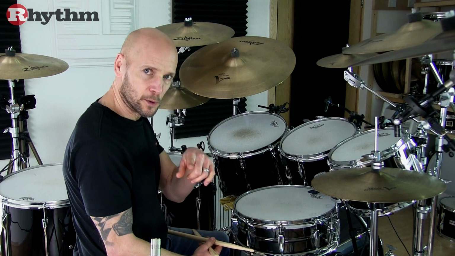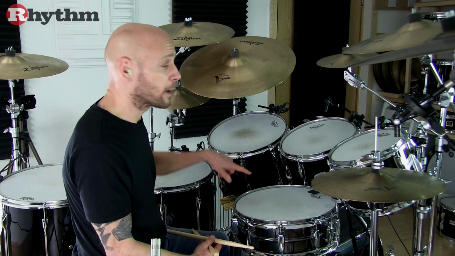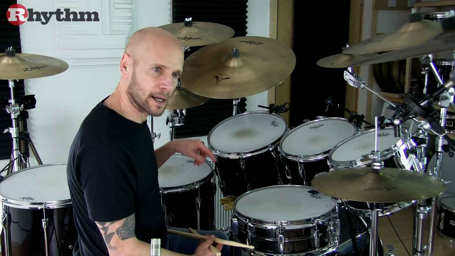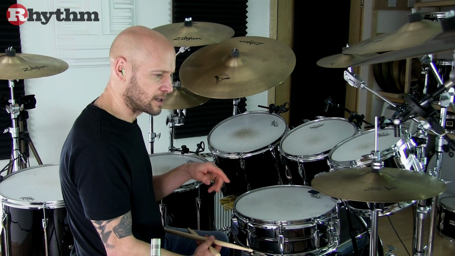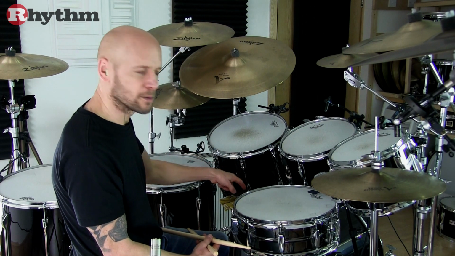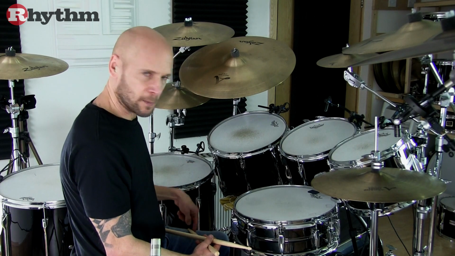And we can move that right hand part, the cowbell part, down the kit and play it as a fill. In order to move out of that, it's easier to replace the very last note, which you'd normally play on the cowbell, replace that with a bass drum.